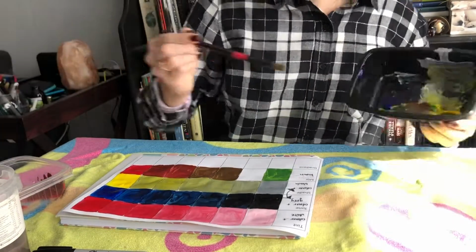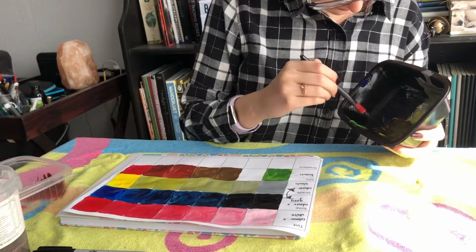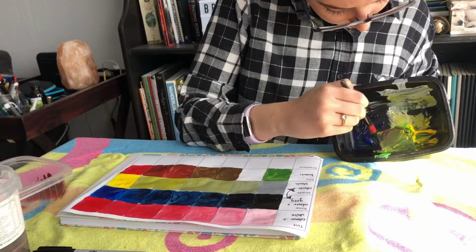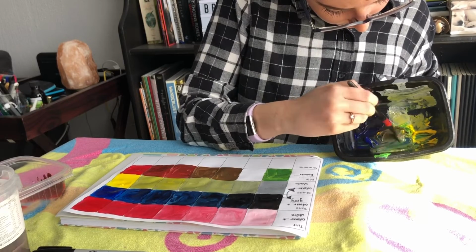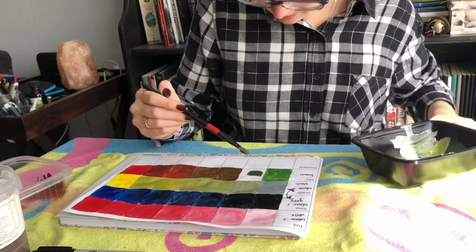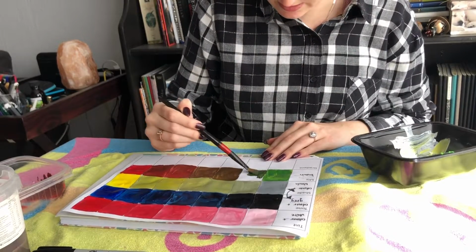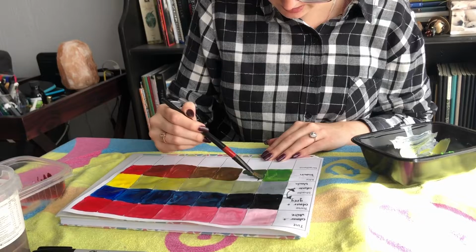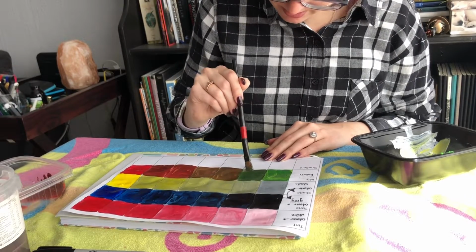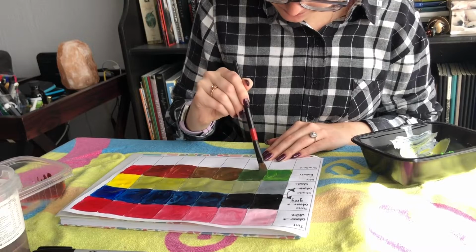But we're almost there. So I don't know if you guys can see that, but I'm just mixing the brown, the red and the blue all together. Yeah, there we go. That's a nice color. Okay, there's a name for this color. I'm not going to tell you what it is because it's a bit gross. Okie dokie.